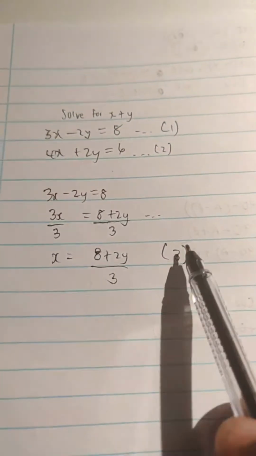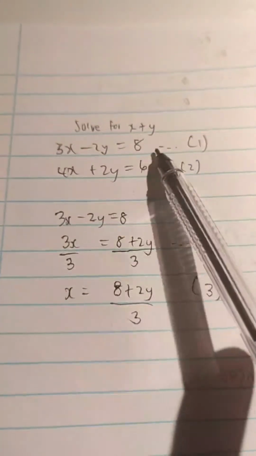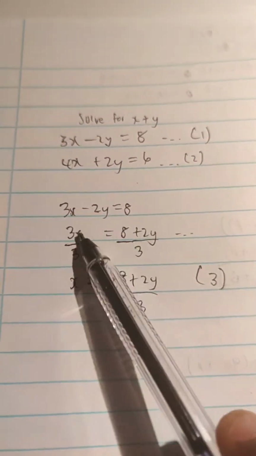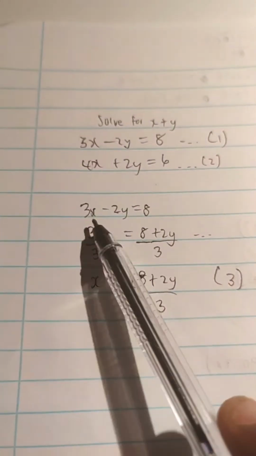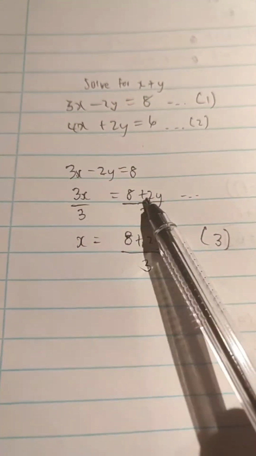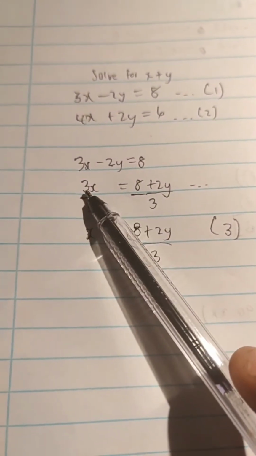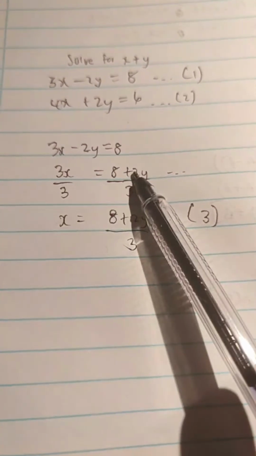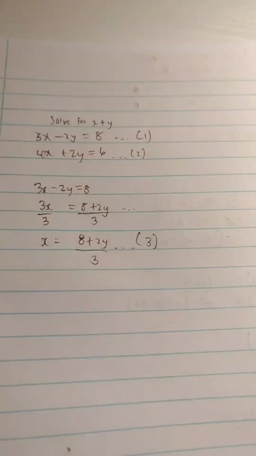Right? This is equation 3. So what we did is we took any of these two equations. We took equation 1. We made x the subject of the equation. How? We isolate the 3x, we take the -2y over to the other side, the -2y changes to +2y. Then the coefficient of x, which is 3, we divide by it left and right. Okay, then we get x is equal to 8 plus 2y over 3. That is now our equation 3.